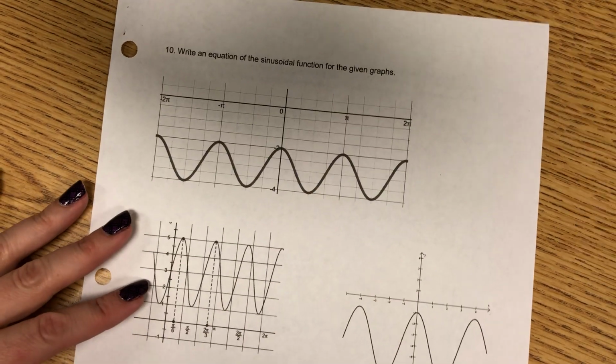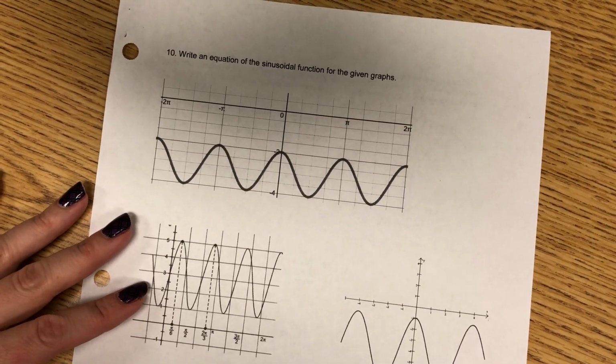This is a long review packet. There is a lot to do to get ready for your test.